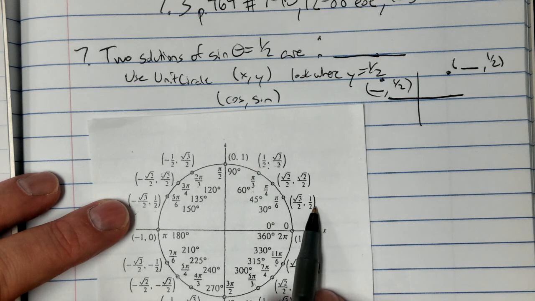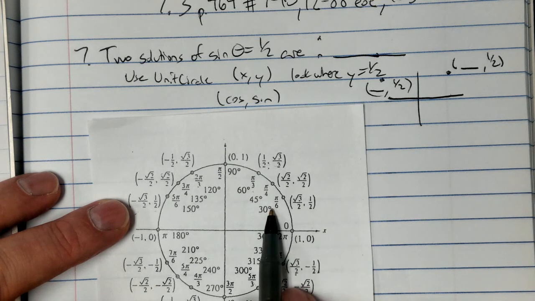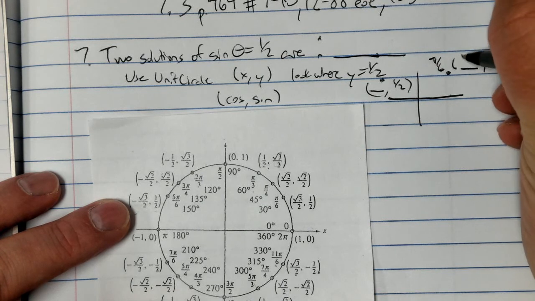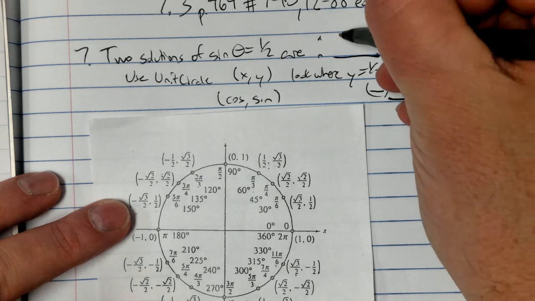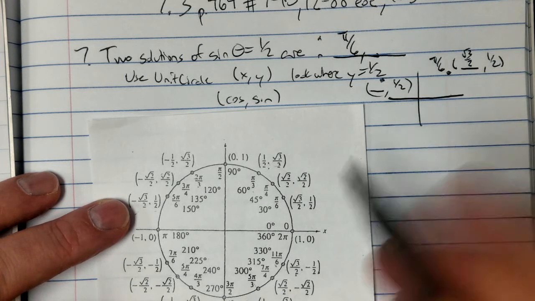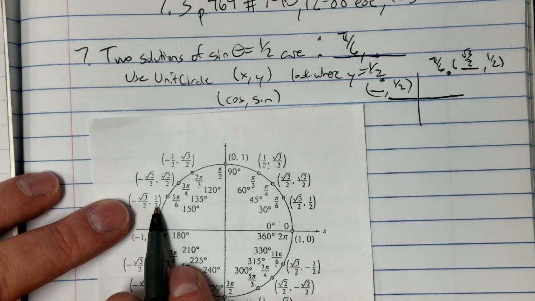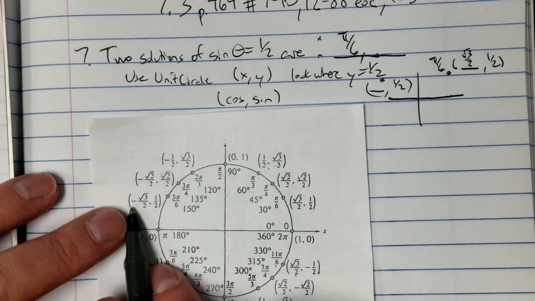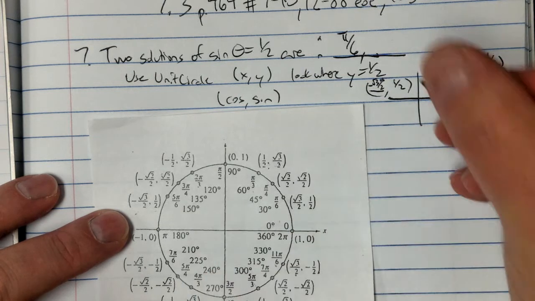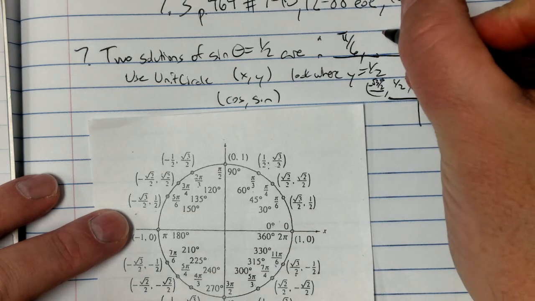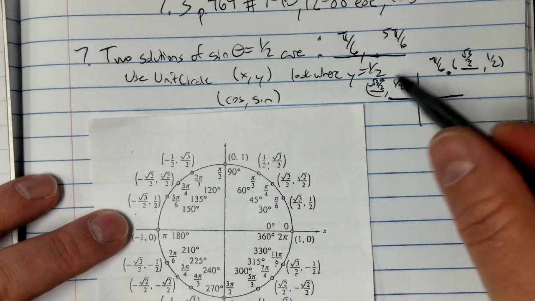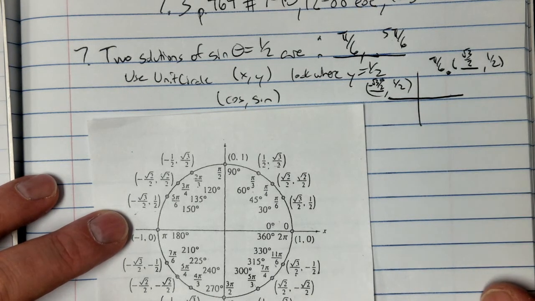So for this one where y is 1/2, it's pi/6. And so that was square root of 3 over 2 here. So we get pi/6 for one answer. And on this one, go over to where y is 1/2, and it's a negative square root of 3 over 2. And that's 5 pi/6, because it's before 6 pi/6, which is pi.